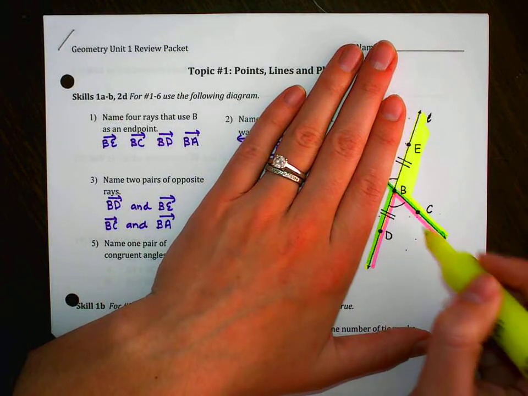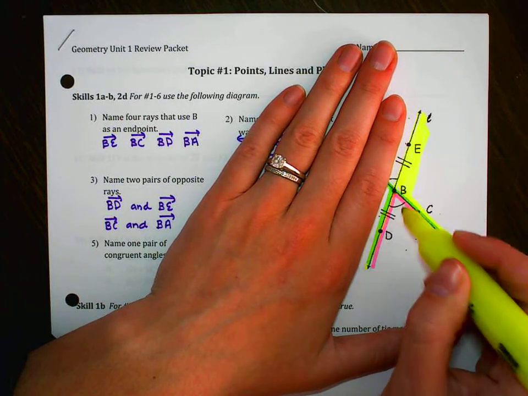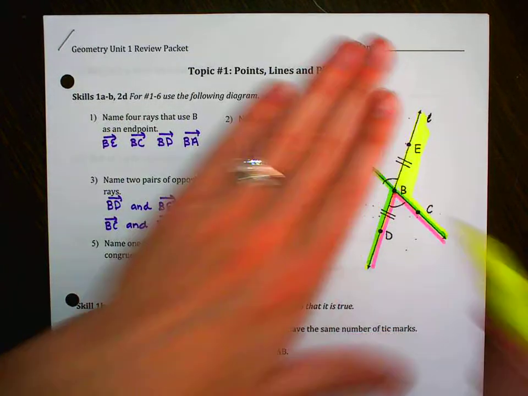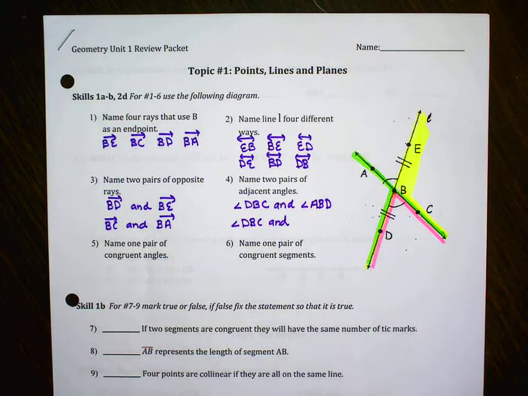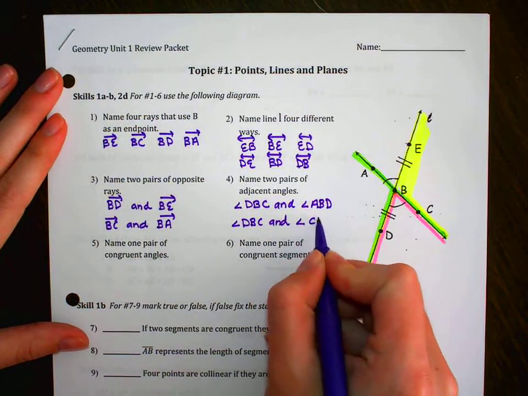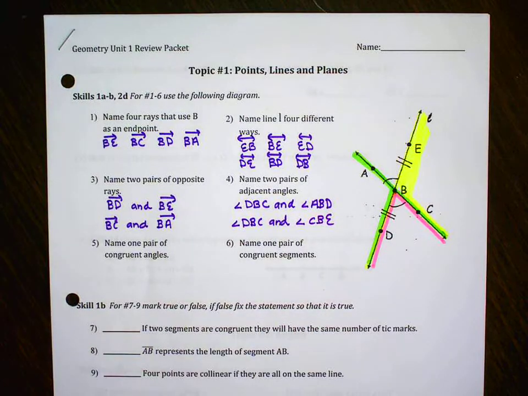Okay, so the pink angle is adjacent to that yellow angle because they share this side and they share vertex B. So those are examples of adjacent angles. Remember, adjacent means next to.